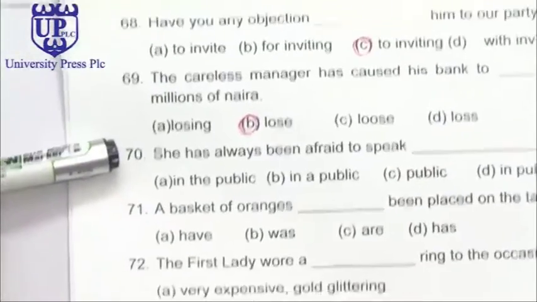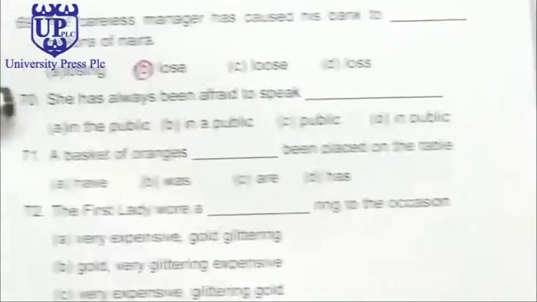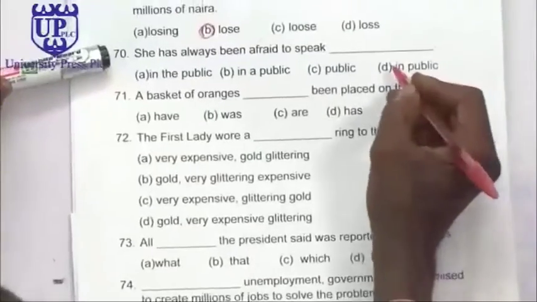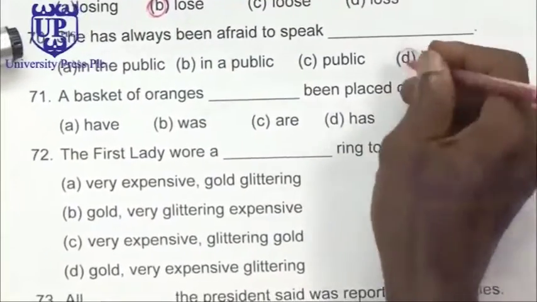Number 70, she has always been afraid to speak. Speak when? Or speak where? In public. Not in the public, in public. That is the construction. Afraid to speak in public.